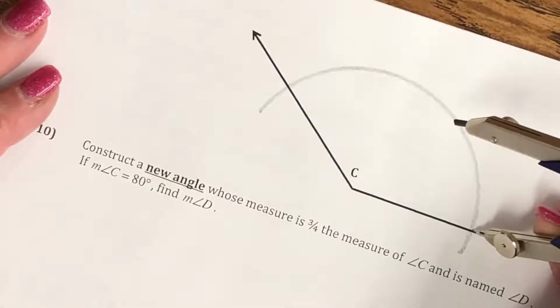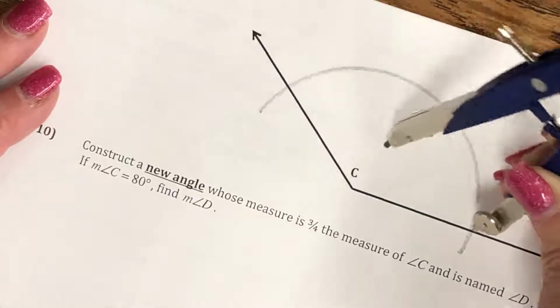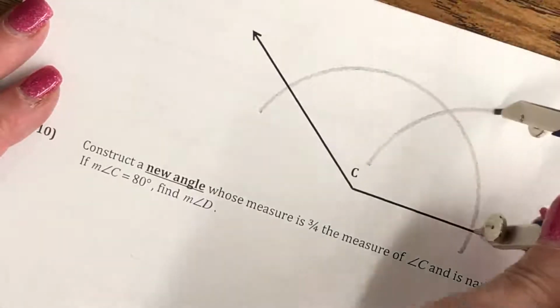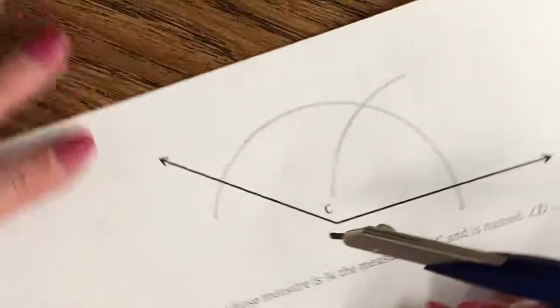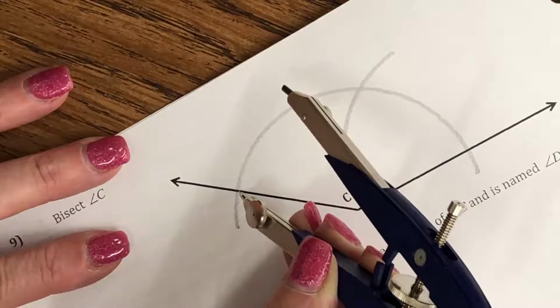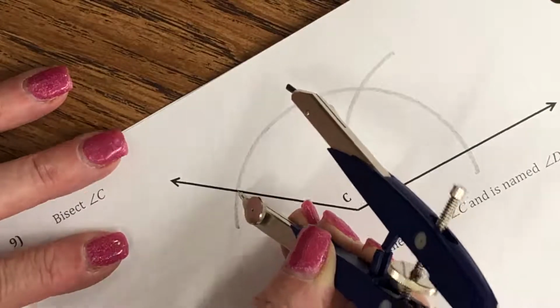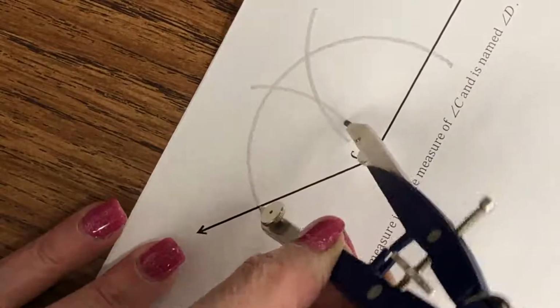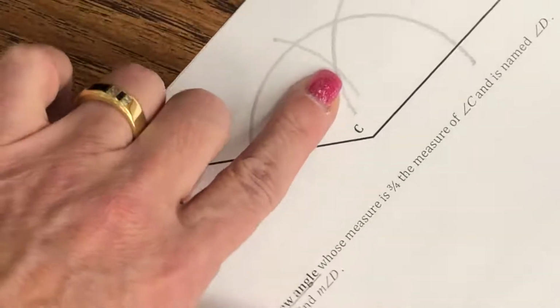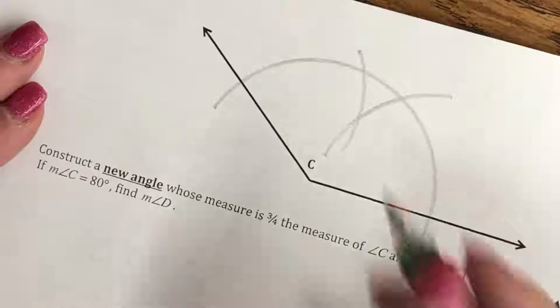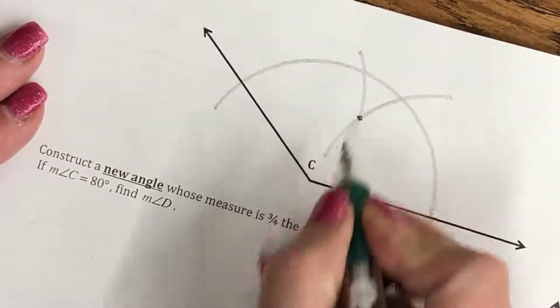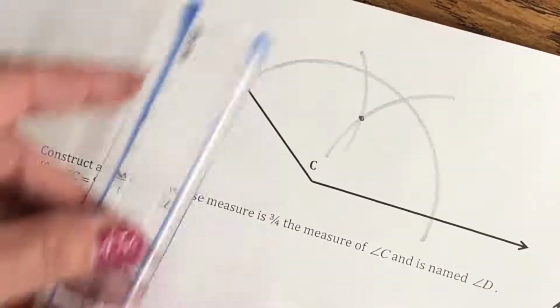And this time, put my point right there. And I'm going to go ahead and make my mark inside. Let's see how this works. Kind of a big one. We may need to go a little bit wider on that. Oh, nope, we're good. We can go ahead and connect it right there. So that point with the vertex.